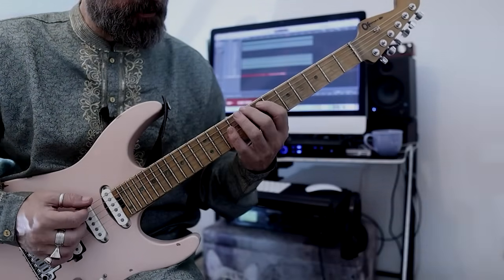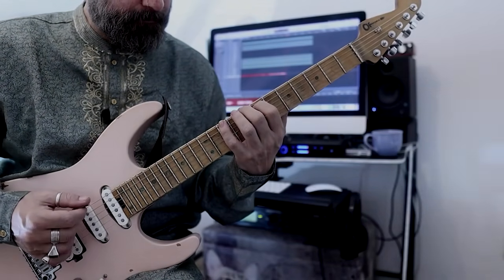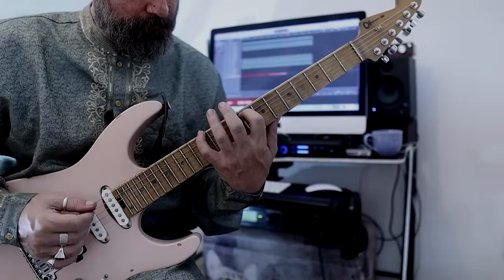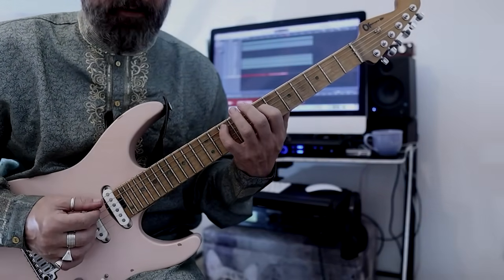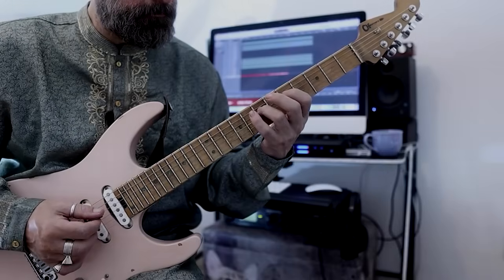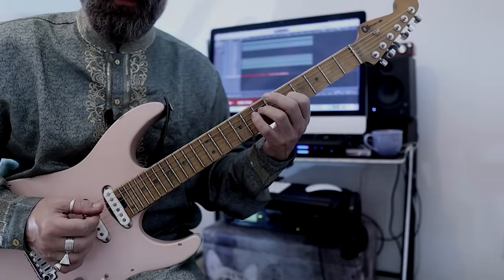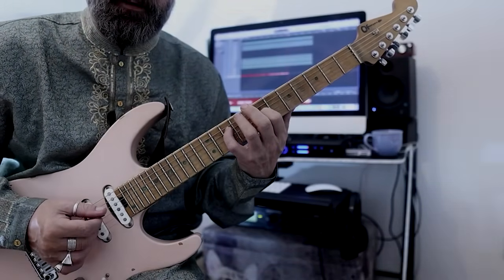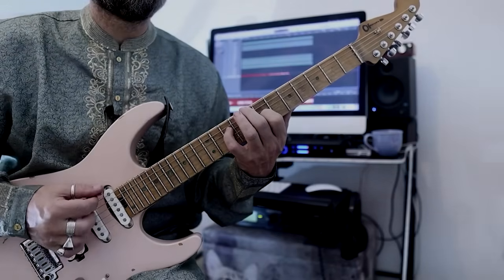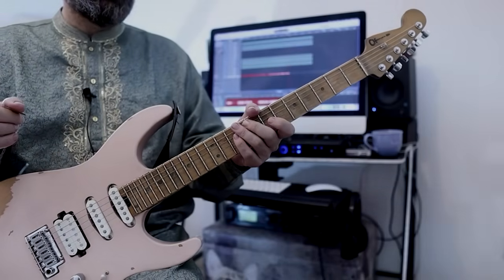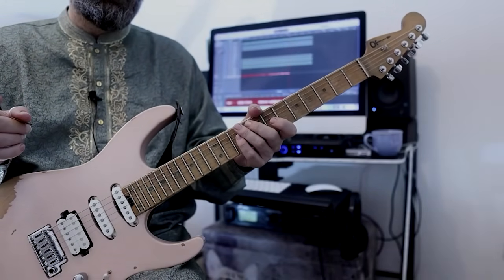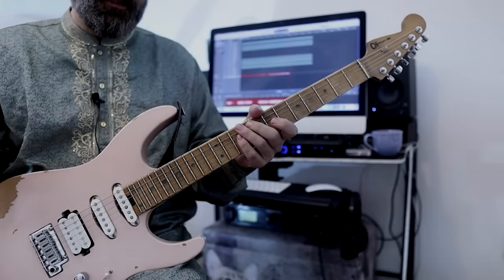So let me just go over those again. Where did I go here? I probably played it slightly differently. Right, notice that I'm playing each chord separately.